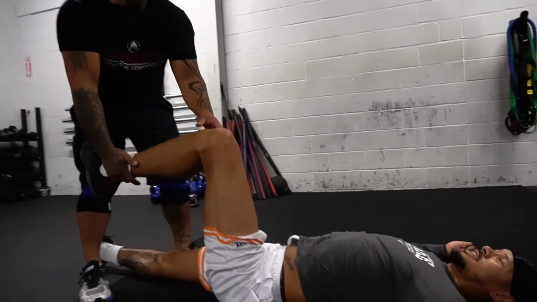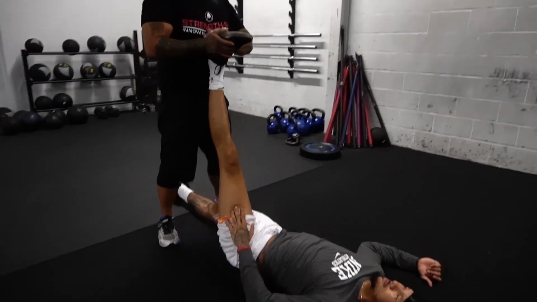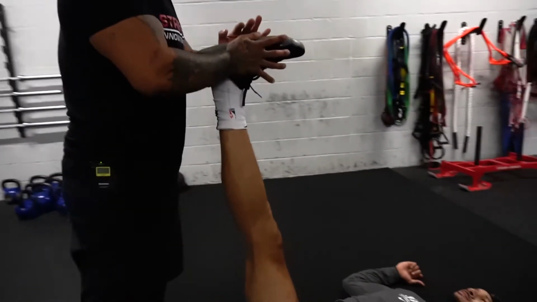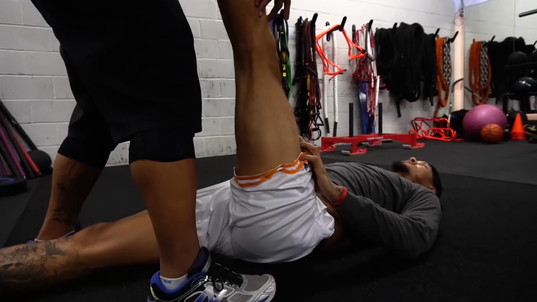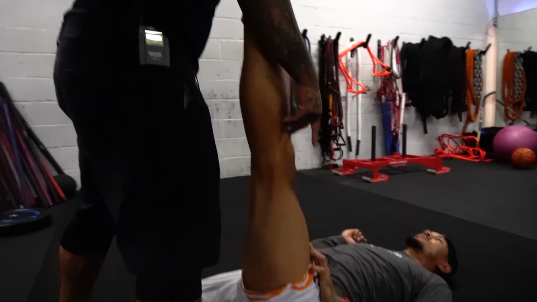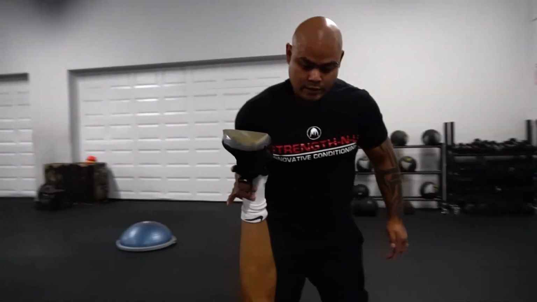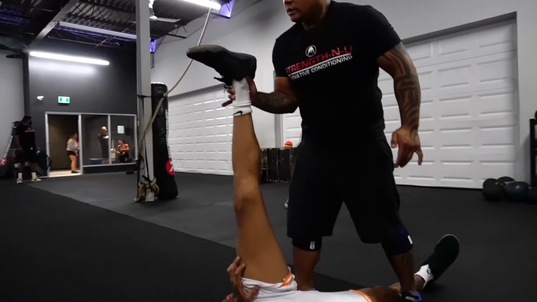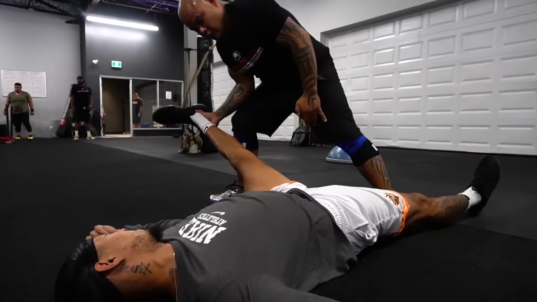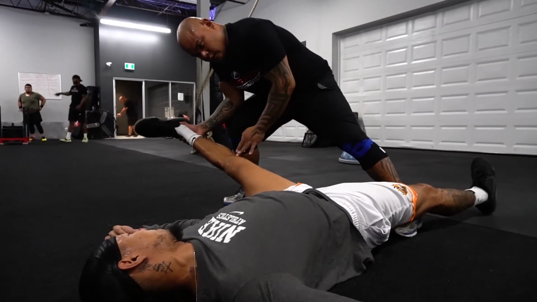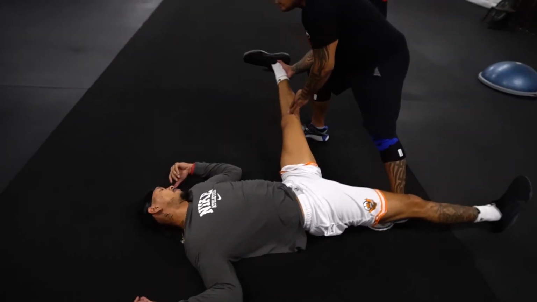Obviously, his hamstring, very big. Right here. Nice and tight. Now, I wouldn't be too focused on having his legs straight, just to where he's comfortable is good, right? Here. Here. Right?